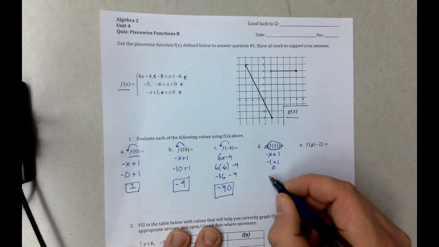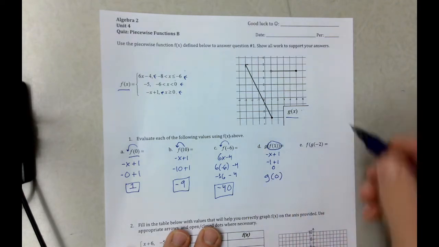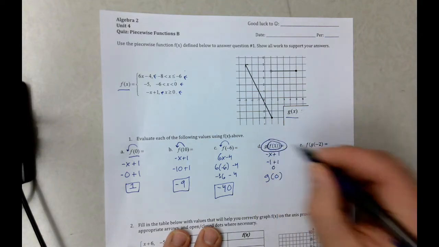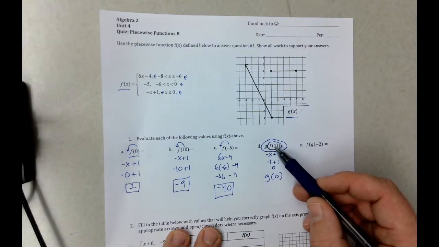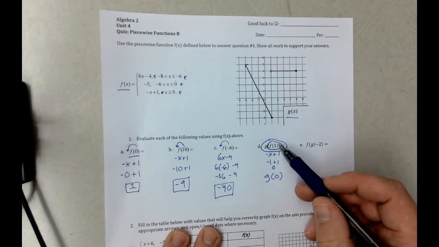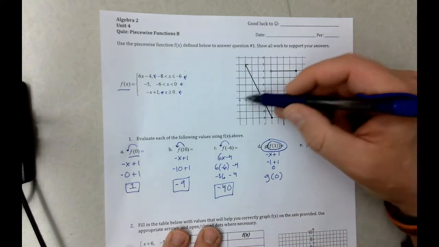Now that 0 becomes my new input to the g function up here, because once we work from the inside out, the point is to get my answer of f of 1, and that y value of f of 1 immediately becomes the input into my g function. So whatever answer we get from the inside, we use as our input for the outside function, which is g right now.